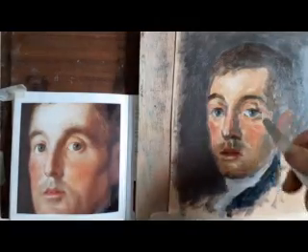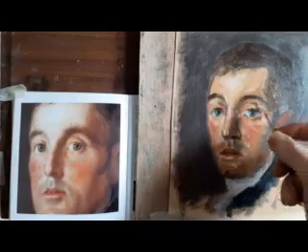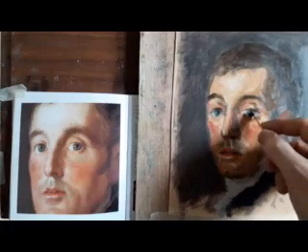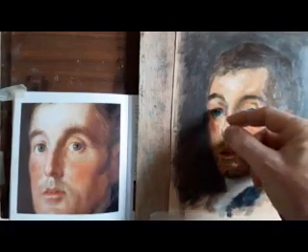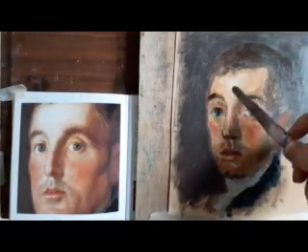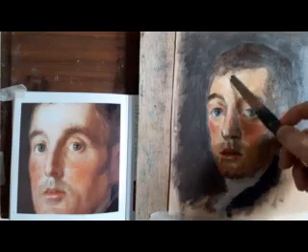I suppose by scraping it I also make it a little bit more translucent. You can see through it. And because some of the paint is dry underneath, actually, if I went too far with other things, I can scrape a bit. So I think that is where I'm going to stop.